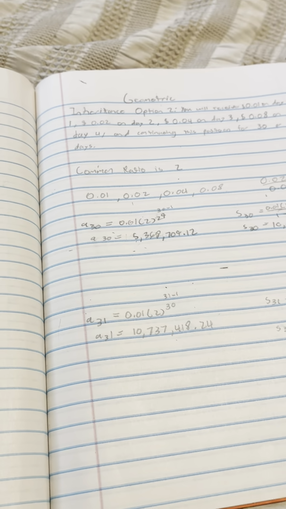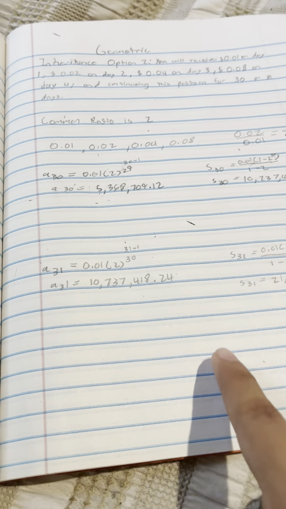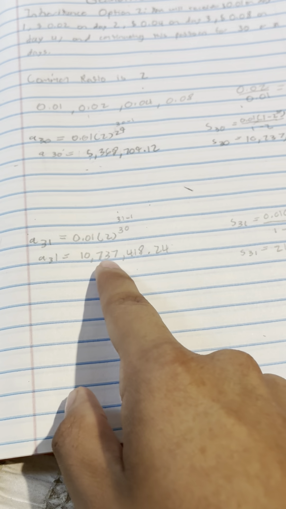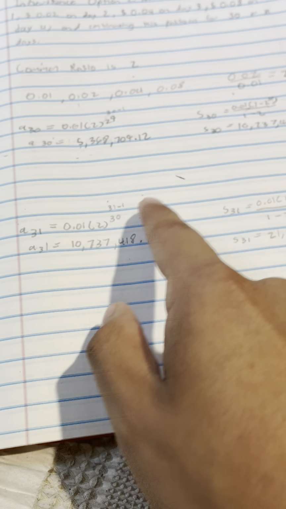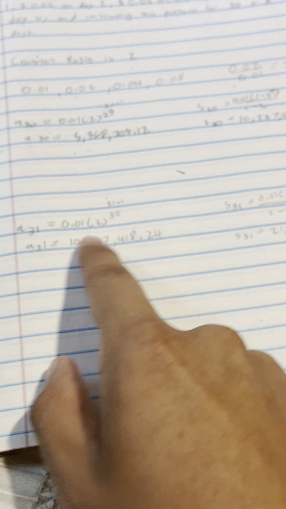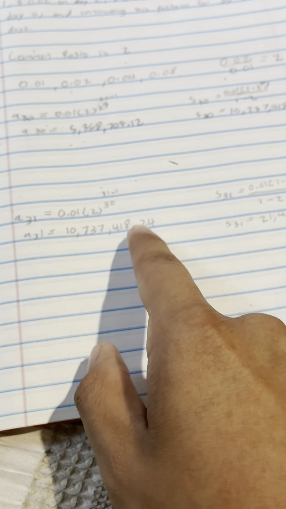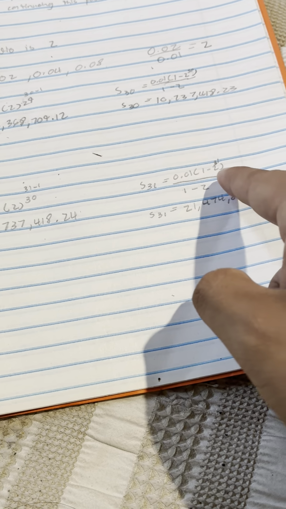And then for the 31 days, it switches. So the geometric would be better for this one. And of course, the same formula as this one, 0.1, 30. You have N, which is 31 minus 1. You get 30. Boom, boom. You get 10,737,418.24 dollars. But you don't really need that, again, for the sum.